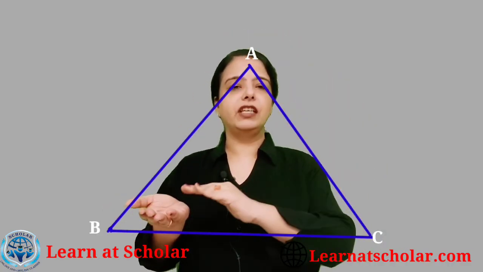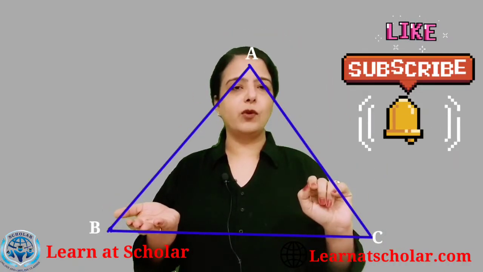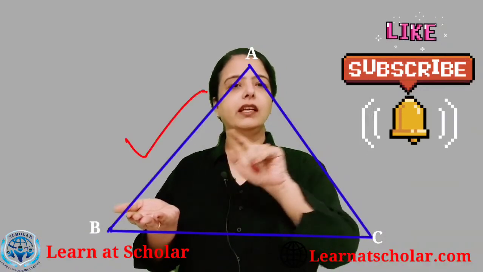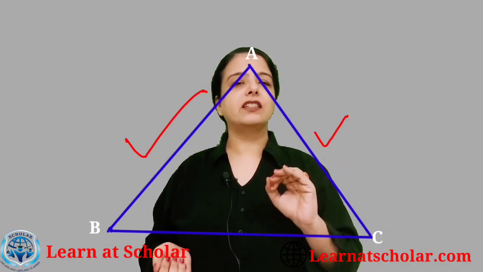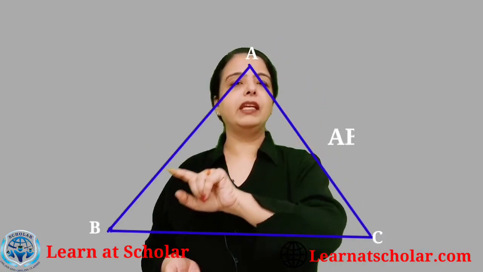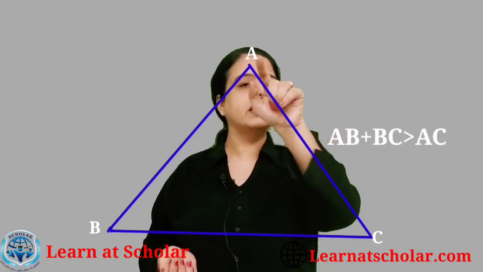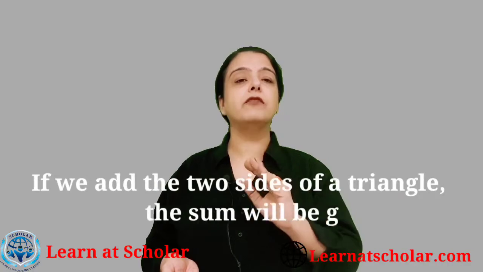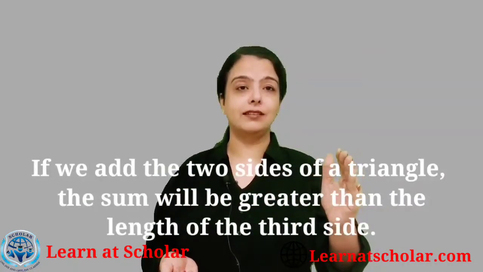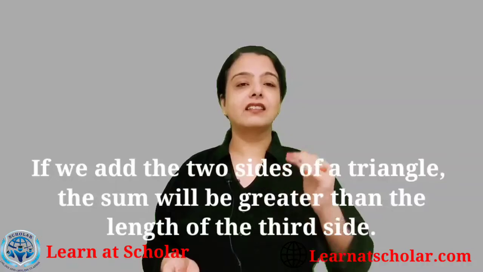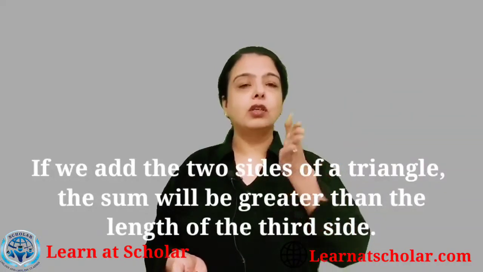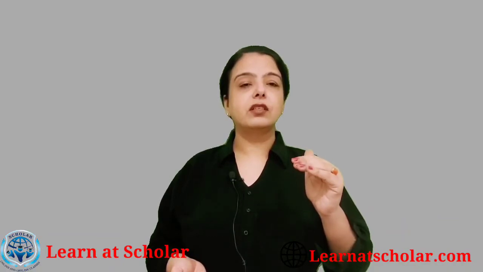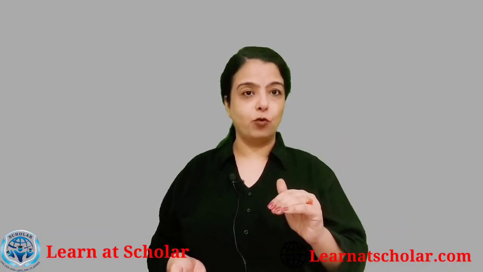So I was talking about the characteristics of a triangle. In this triangle, you have seen that there are two ways of reaching this point. This was the longer and this was the shorter way. So we can say that if we add AB plus BC, it will be greater than AC. That means if we add two sides of a triangle, the sum will be greater than the length of the third side. This is another characteristic of a triangle. Based on this, you can solve questions given in exercise 6.4.